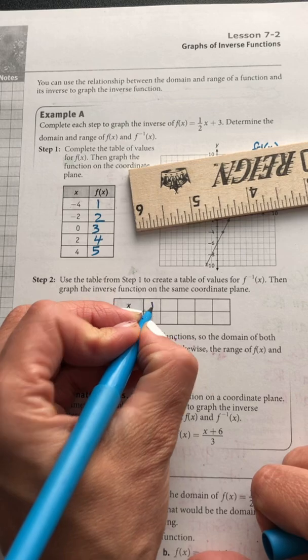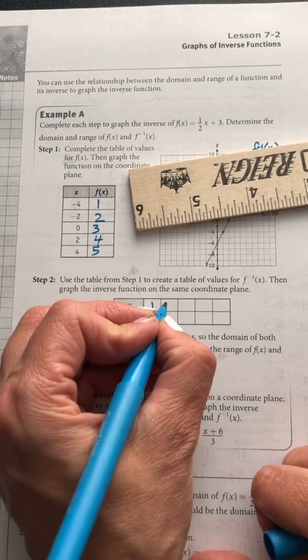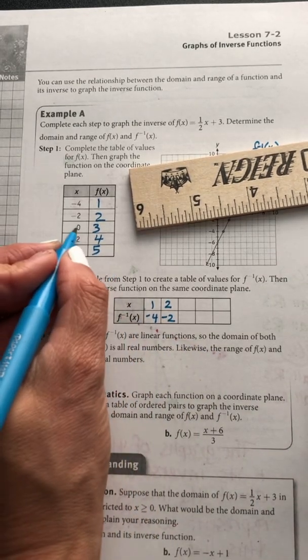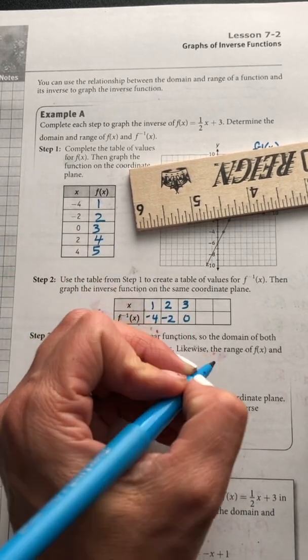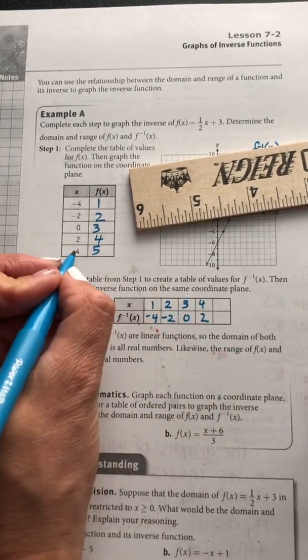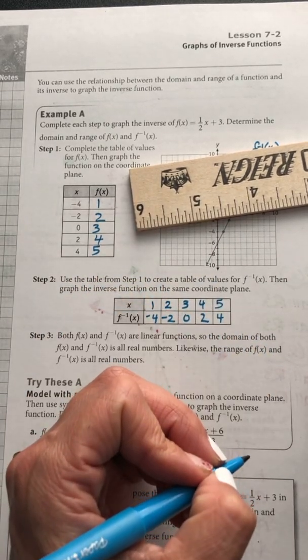Switch places with a -2, 2, becomes 2, -2. Switch places with 0, 3, becomes 3, 0. Switch places with 2, 4, it becomes 4, 2. Switch places with 4, 5, it becomes 5, 4.